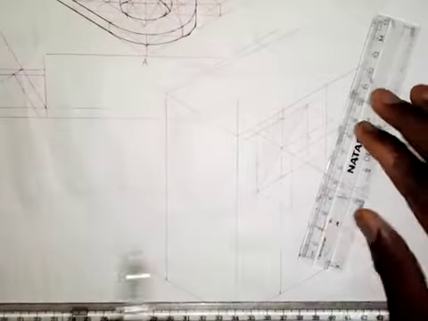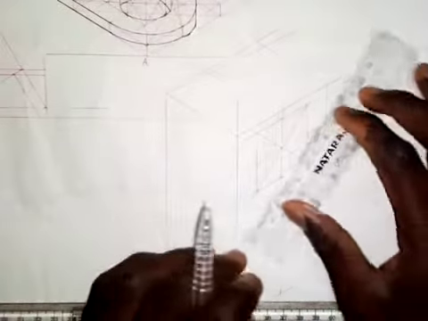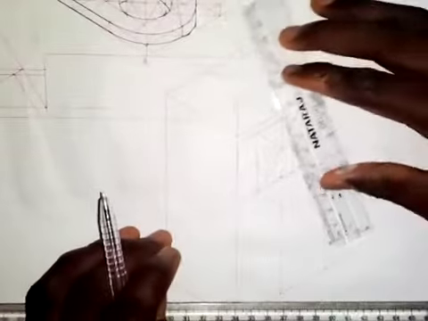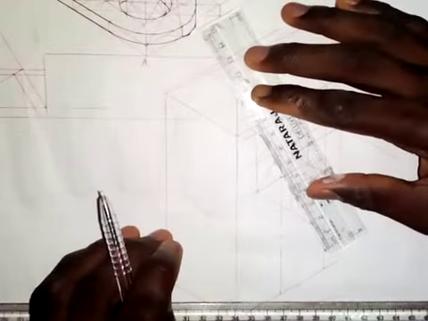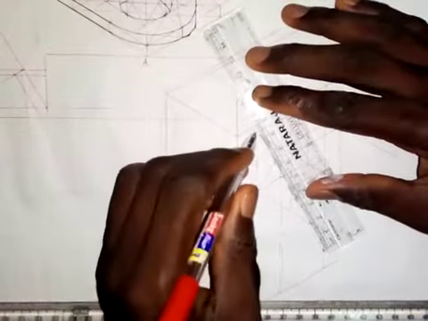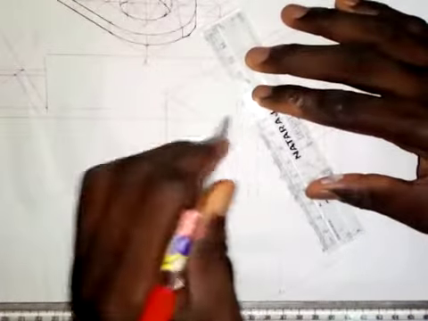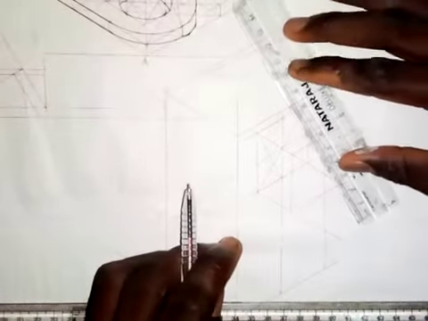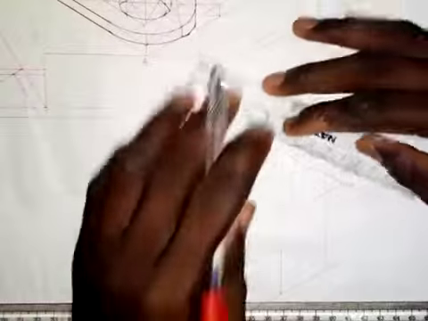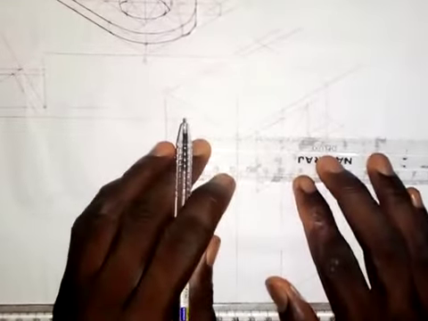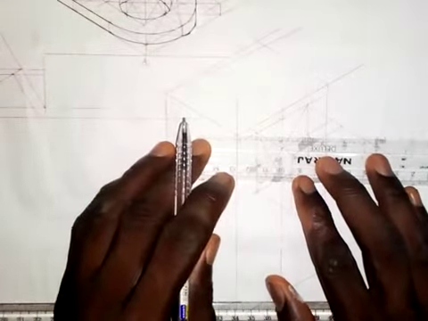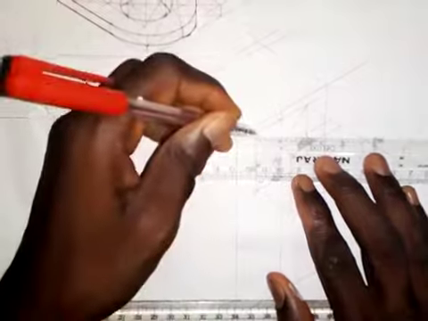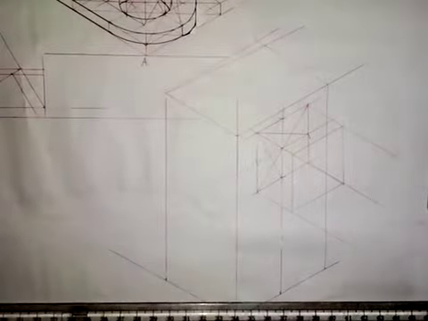Then I will connect this point. So I connect this point together like this. Then I will also connect this point. So I connect this point together like this. So I only need that. That's enough for me to get what I want to get.